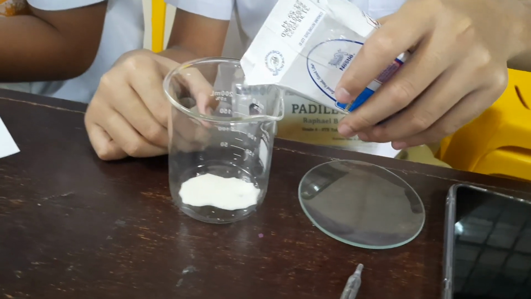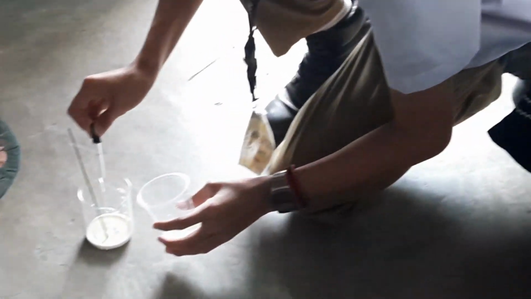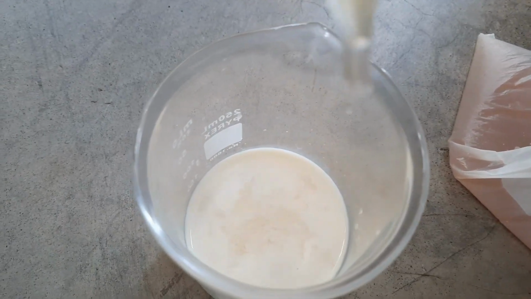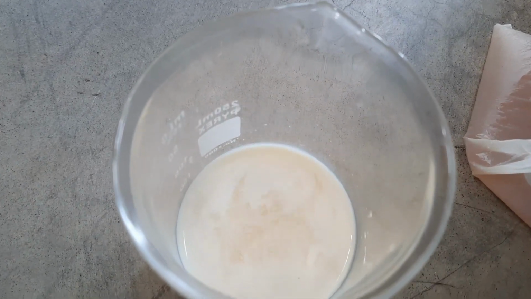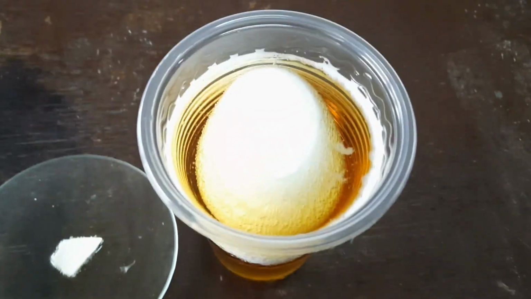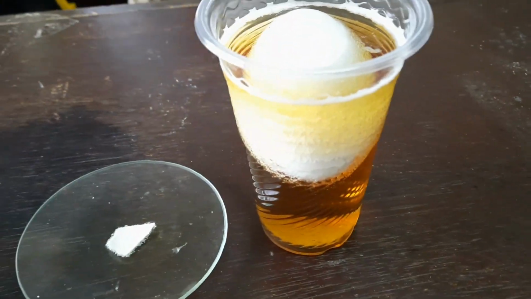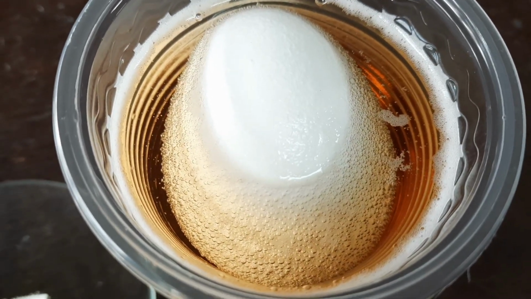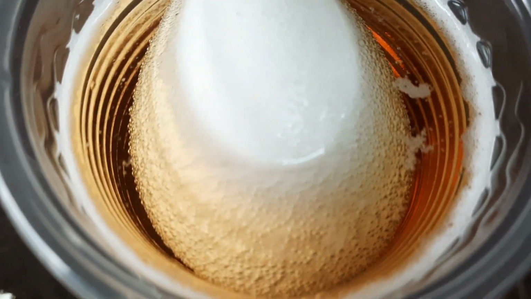Set B. Add 3 droppers full of vinegar to 25 ml of milk in a beaker. Observe the changes. For set C, add a dropper full of vinegar to a piece of eggshell in the watch glass. Soak a whole egg into the vinegar and observe what happened to the eggshell.